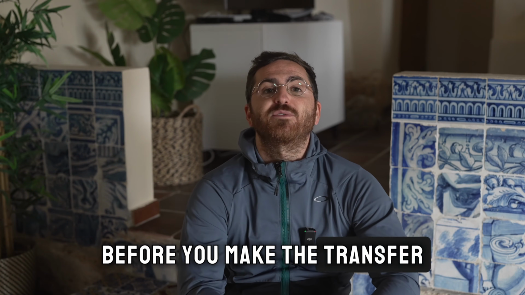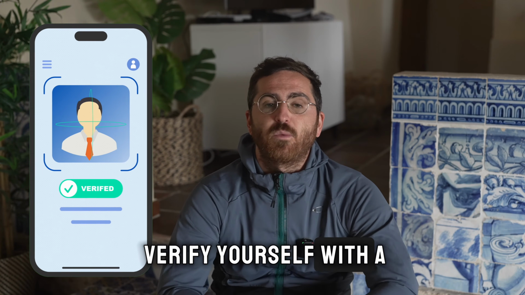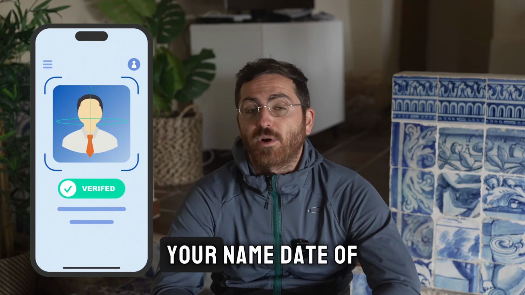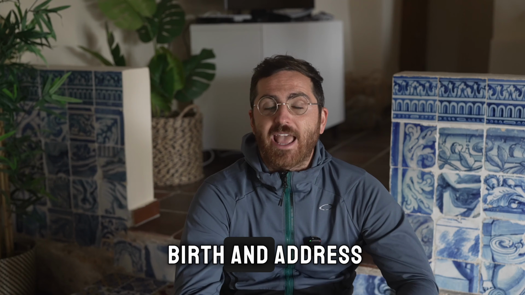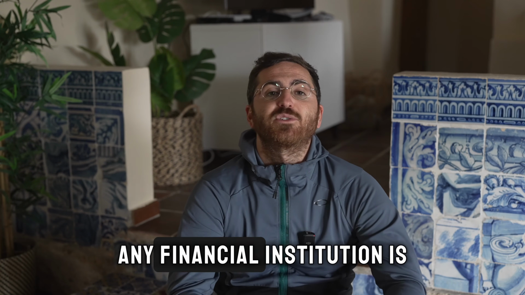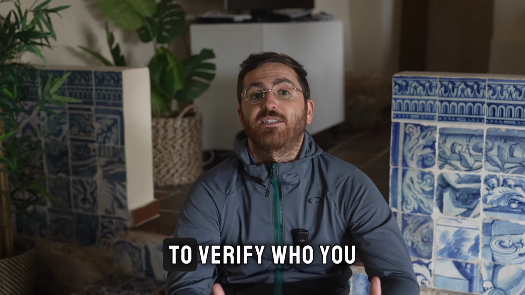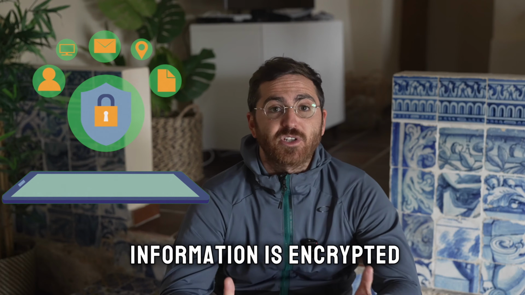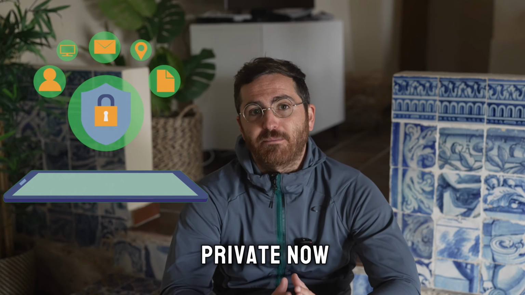Before you make the transfer, you will need to verify yourself with a national ID from whichever country you reside in, your name, date of birth, and address. Any financial institution is required by law to verify who you are. Wise states that any sensitive information is encrypted and will be kept private.